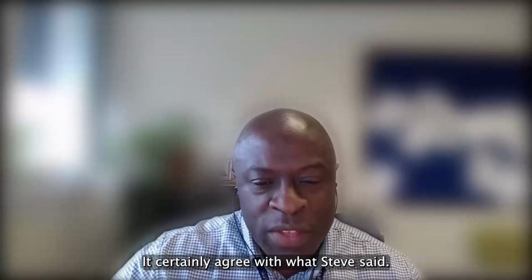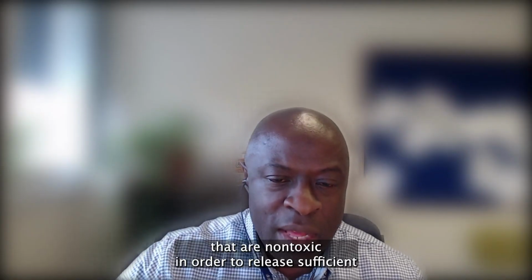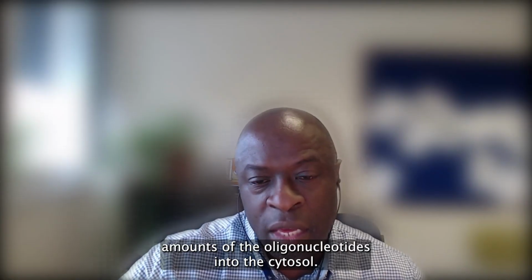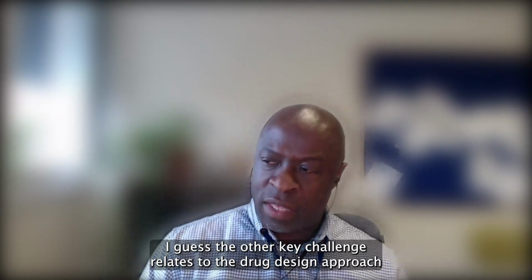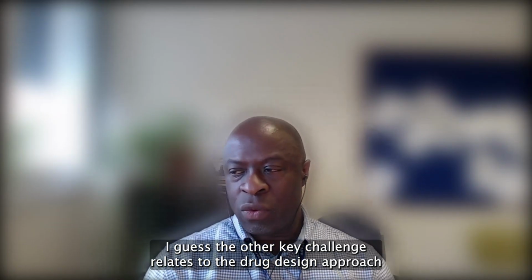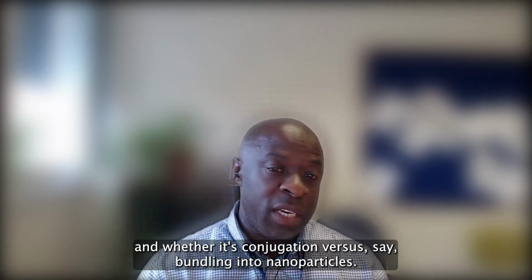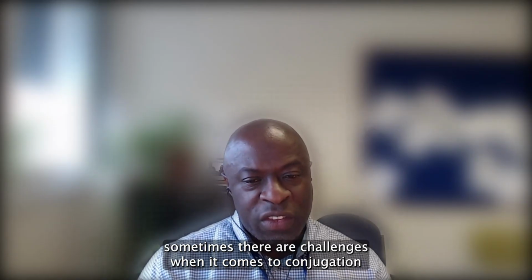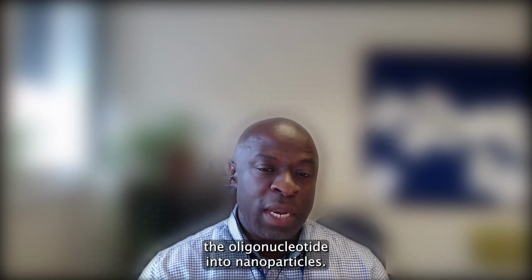Sure, I totally agree with what Steve said. It's really crucial to have endosomal escape mechanisms that are non-toxic in order to release sufficient amounts of the oligonucleotides into the cytosol where they can exert their effects. I guess the other key challenge relates to the actual design approach and whether it's conjugation versus, say, bundling into nanoparticles. If you think about the manufacture of these things, sometimes there are challenges when it comes to conjugation that maybe can be overcome more readily if you bundle the oligonucleotide into nanoparticles.